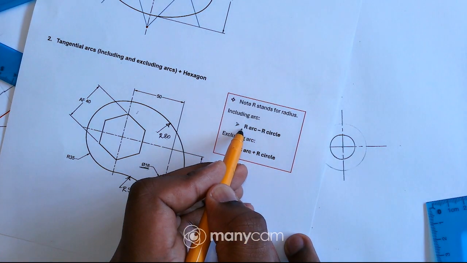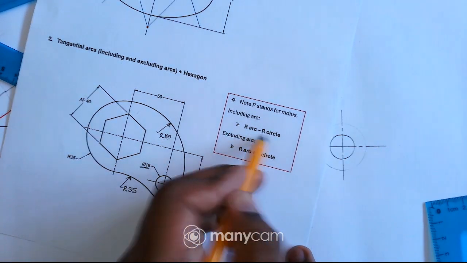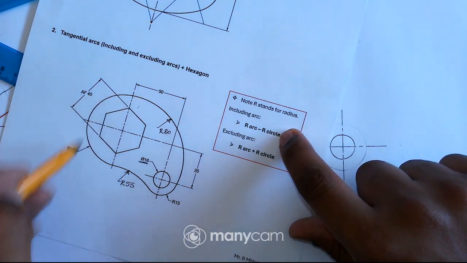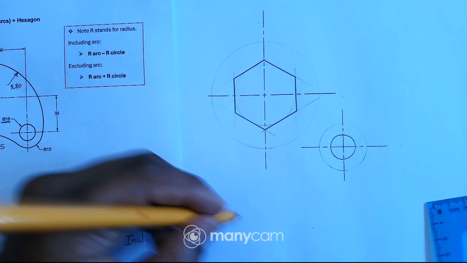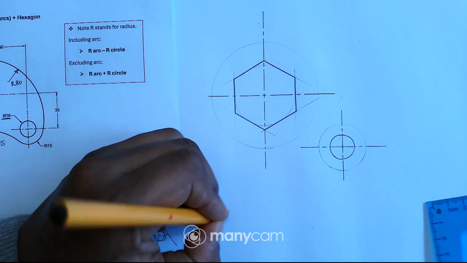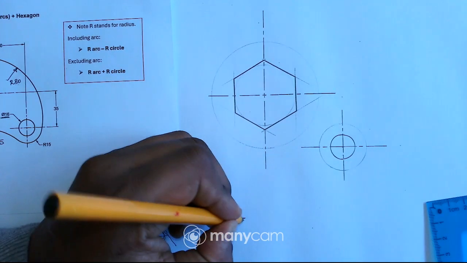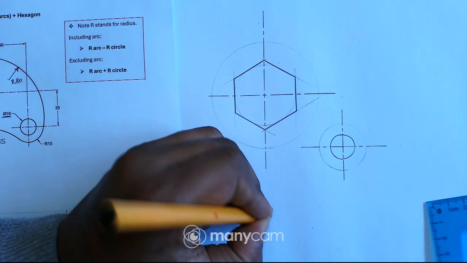So I'll substitute the arc with 80, and then the radius of the circle. The radius of the circle this side is 35. So it's the radius of the arc minus the radius of the circle.